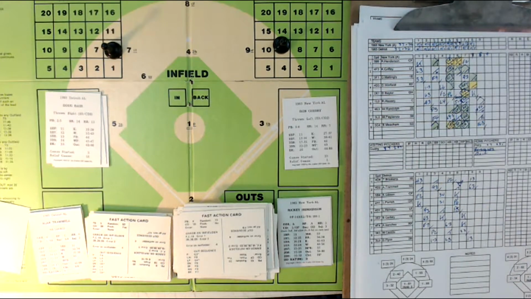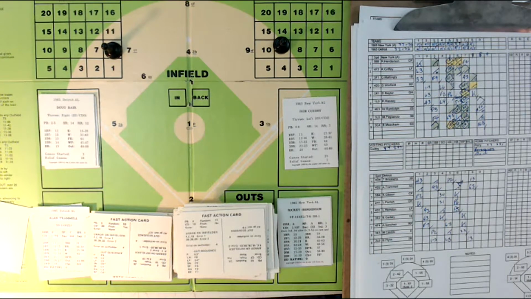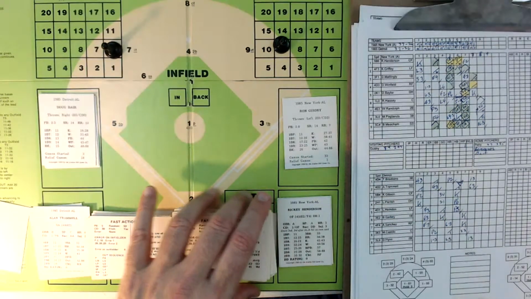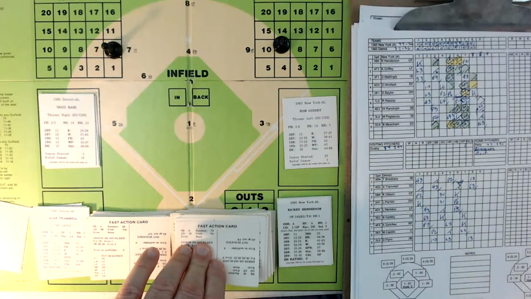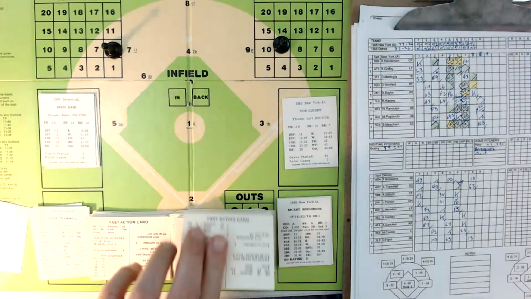Top of the 9th. Bear. All right, it's going to be Henderson, Griffey Senior, and Mattingly. They had a pretty good team in '85, the Yankees. Just their pitching staff was just horrendous. But that's not what I'm doing.